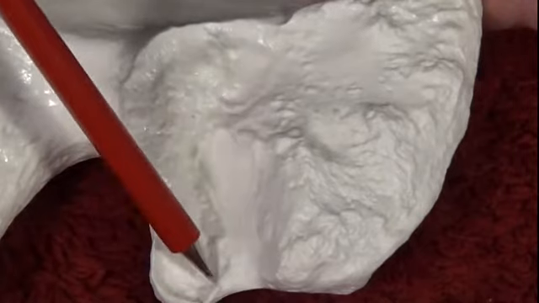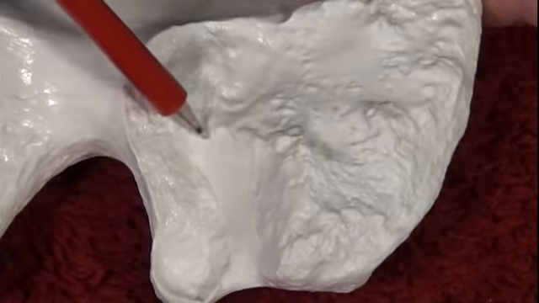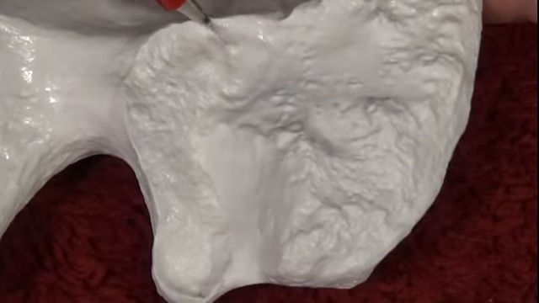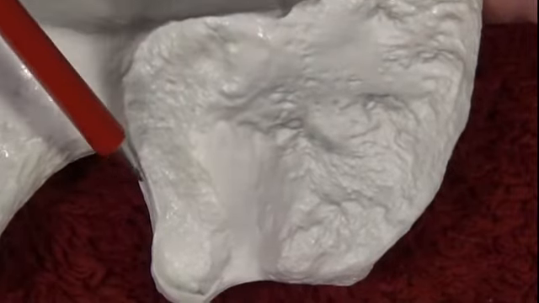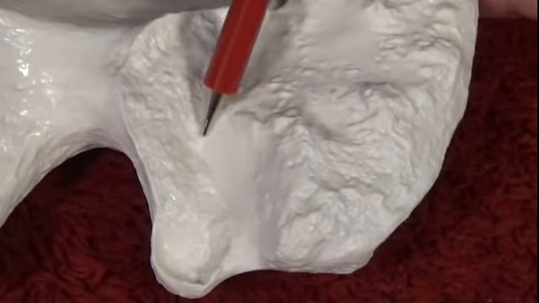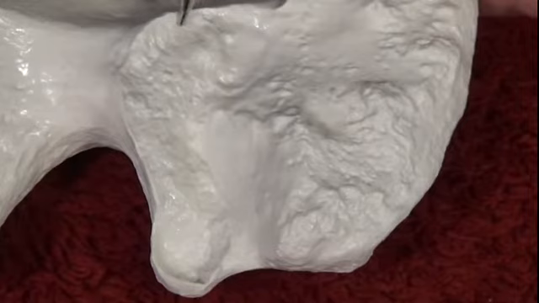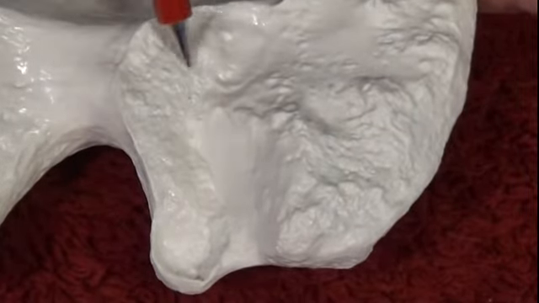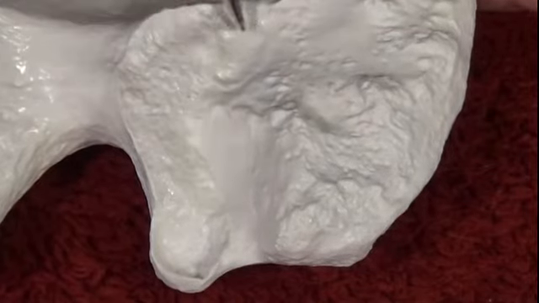So, coming up here, right through here, up and around and back down. Okay? So, comes up here, goes like this, comes back around and down. This area here, ear-shaped, I guess is what they're saying.